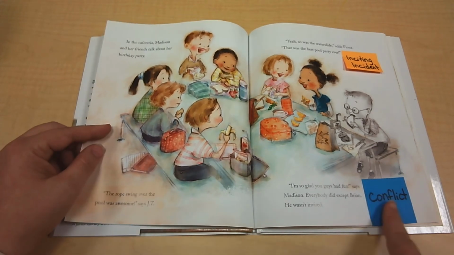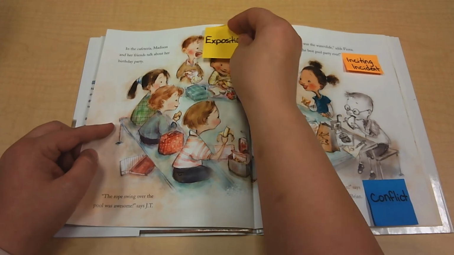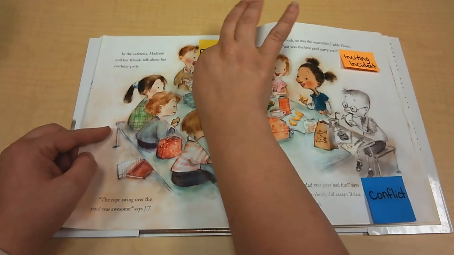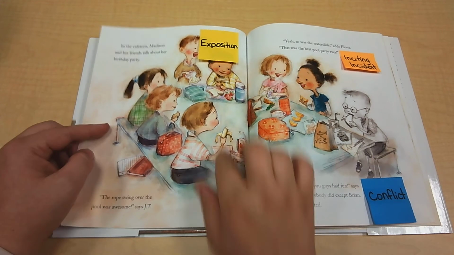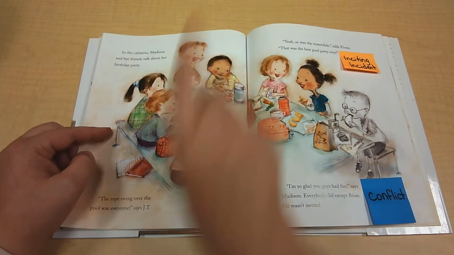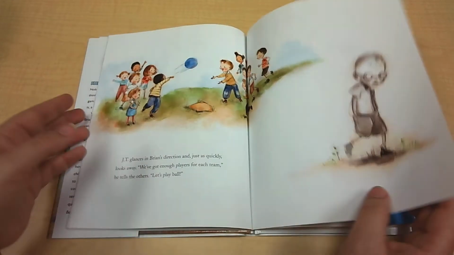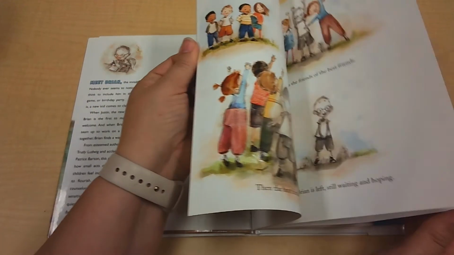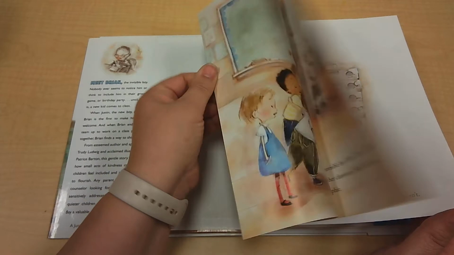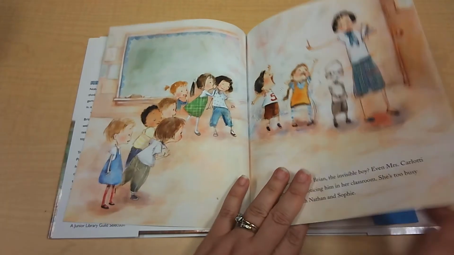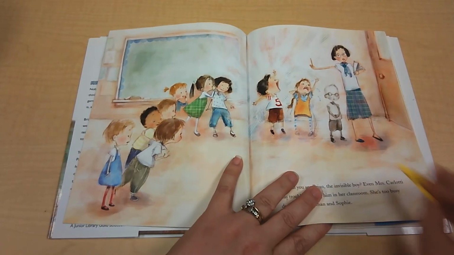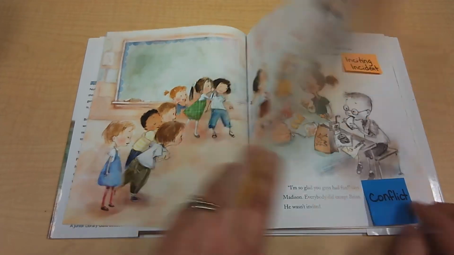Once I have found my conflict, then I can go back and put an exposition sticker on the text. I'm actually going to put it right here on the text immediately prior to this and on the very first page of the text, because all of this text from page 1 until that second yellow sticker is my exposition.